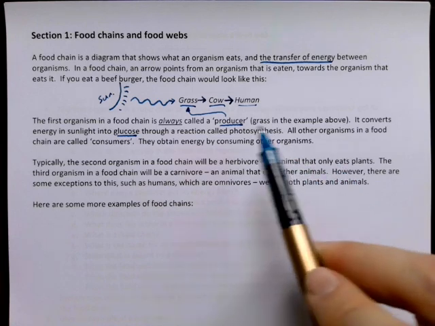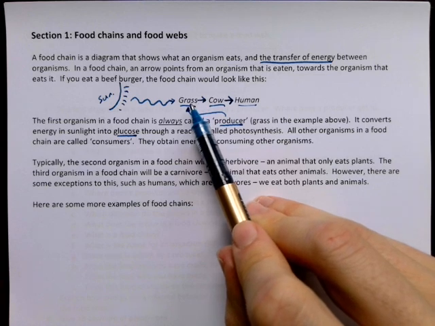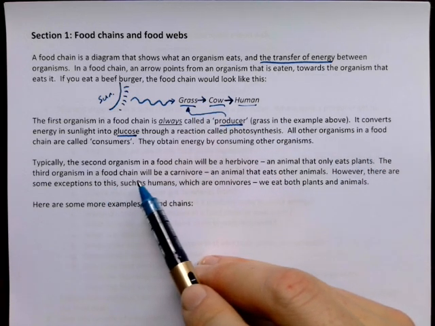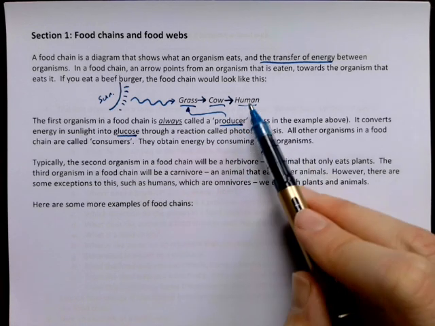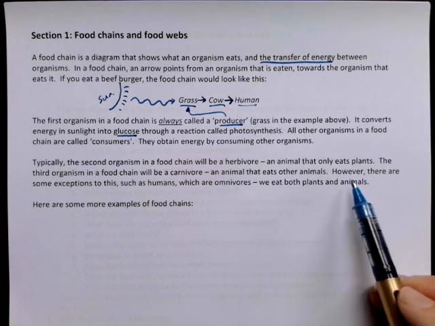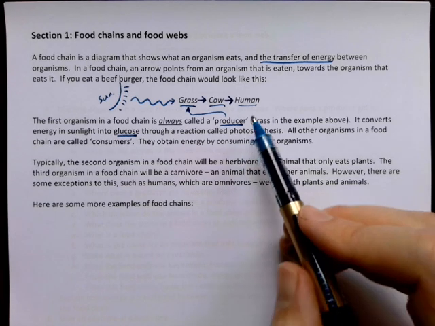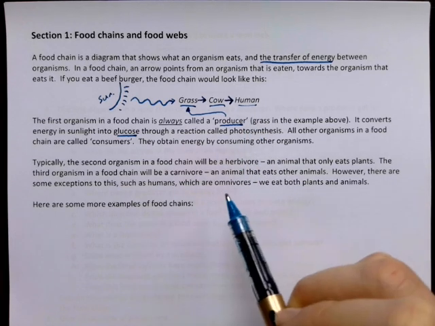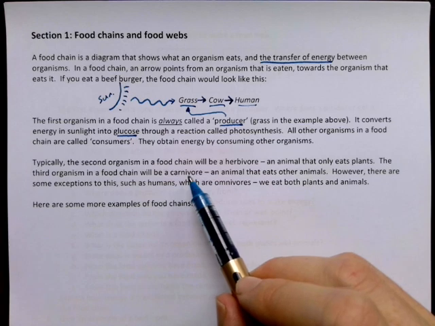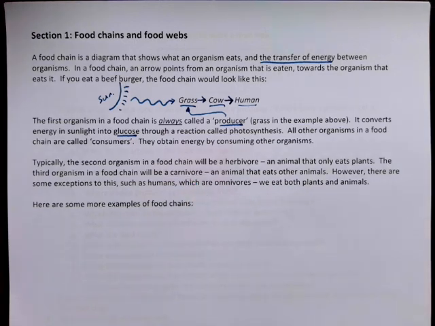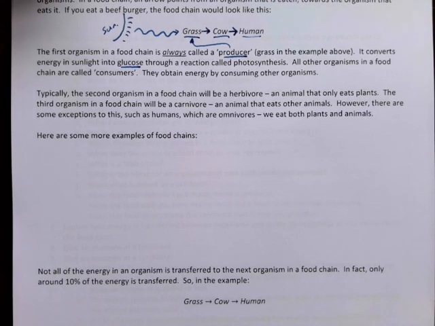The cow only eats plants, so cows don't go around eating horses, and cows don't eat humans. Cows just eat grass, so they are herbivores. The third organism in a food chain will be a carnivore, an animal that eats other animals. However, there are exceptions to this, such as humans, which are omnivores, and we eat both plants and animals. In other cases, you might have an animal that just eats other animals, and that would be a carnivore. Now I'm going to give you some other examples of food chains.